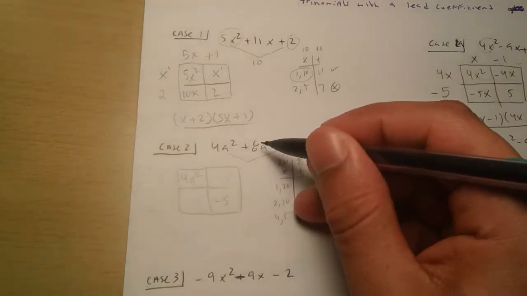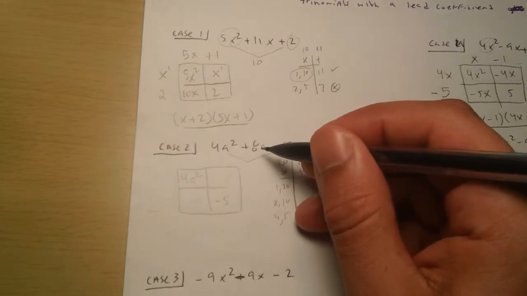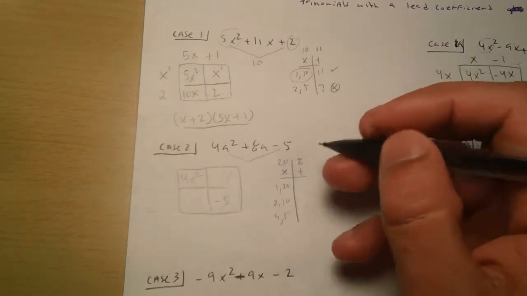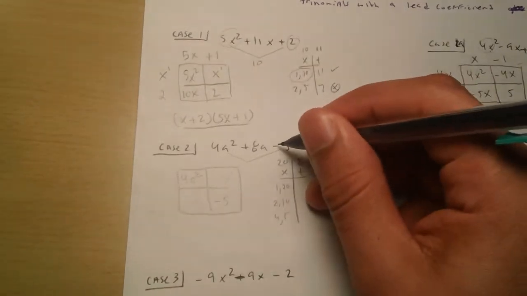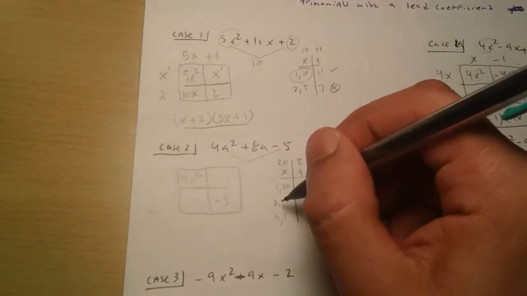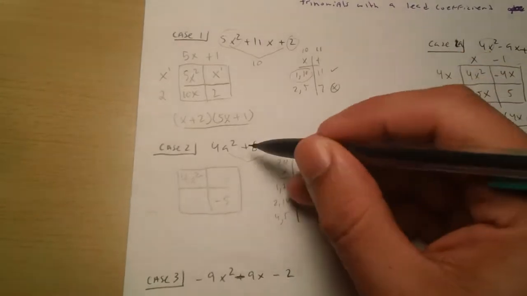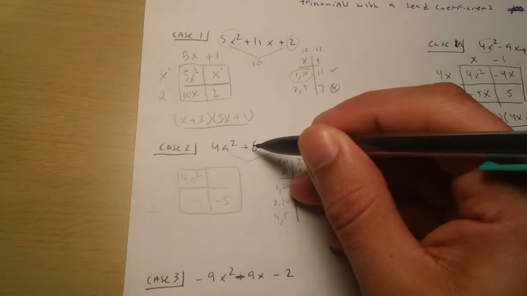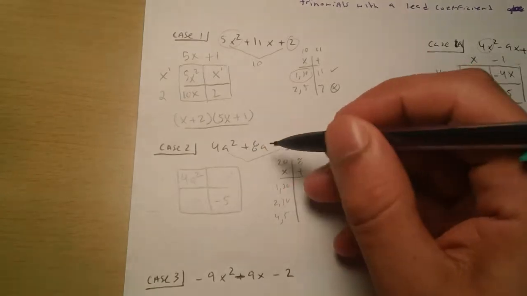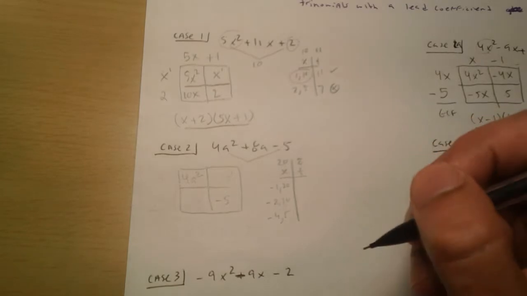Now our b value tells us which big factor will be positive. So c is negative, so our factors have different signs. B is positive, so that means our big value will have a positive number, meaning that the other factor will be negative. So then we have a negative 1, negative 2, and negative 4.